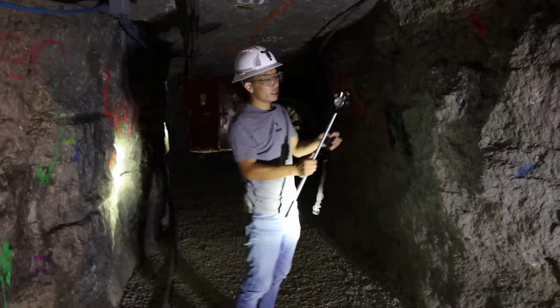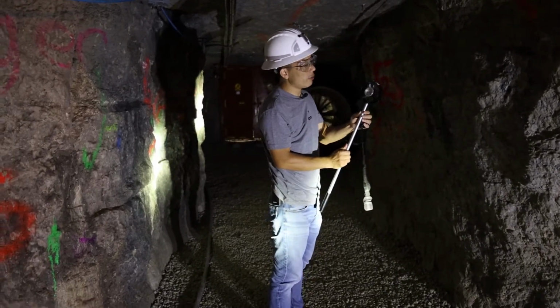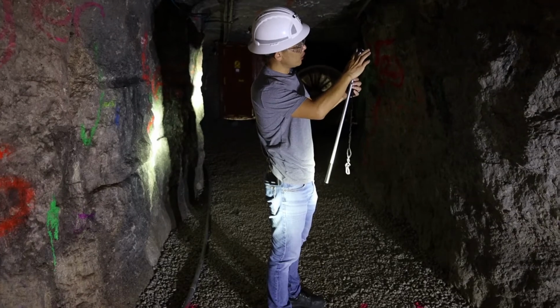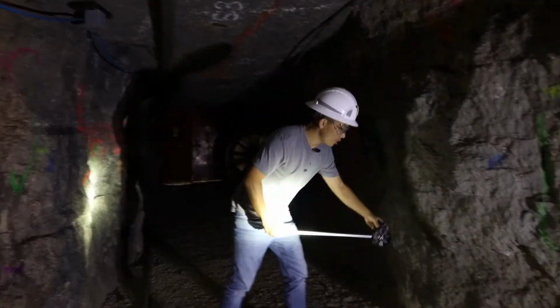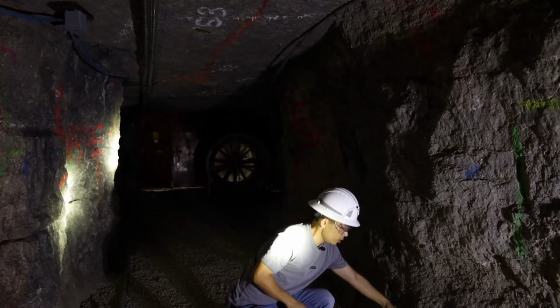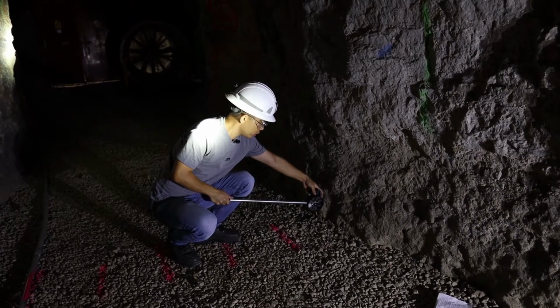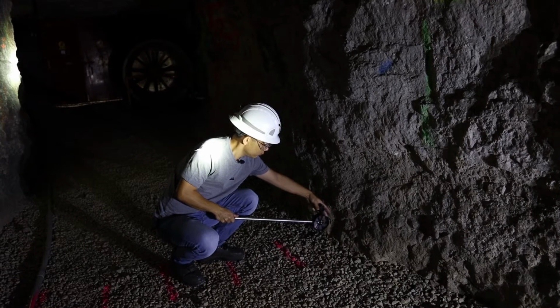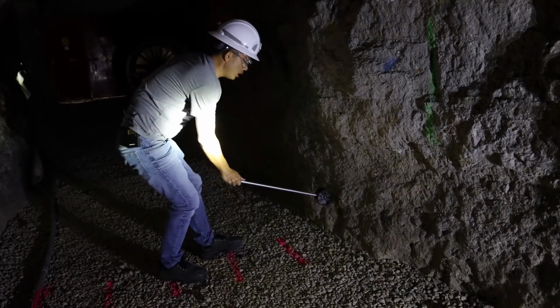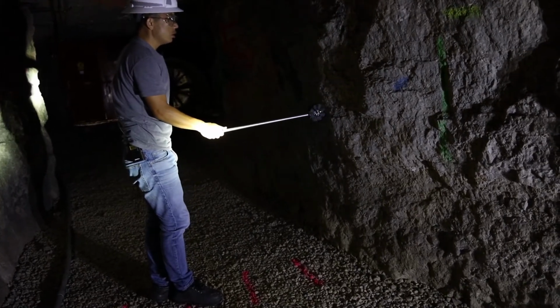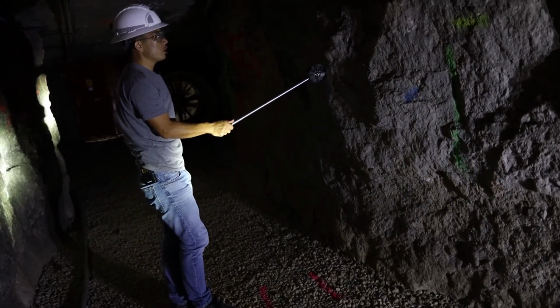To start the measurement with this mechanical anemometer, I will lock the anemometer and press the reset button. I will start from one corner, unlock the anemometer and start the stopwatch. And I move this anemometer up very slowly, less than 0.2 meters per second.